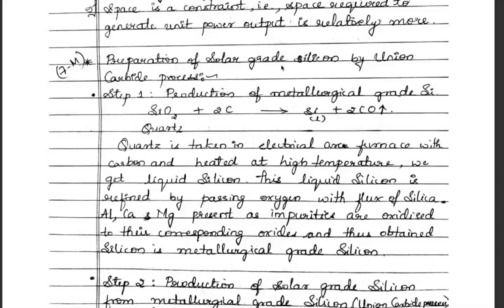Whatever the solar grade silicon of 99.99% purity, we are going to synthesize it by using metallurgical grade silicon. Metallurgical grade silicon is 98.5% pure. We cannot use that. So from 98.5% metallurgical grade silicon, we are converting it to 99.99%, that is ultra pure silicon. How? By using this Union Carbide process.